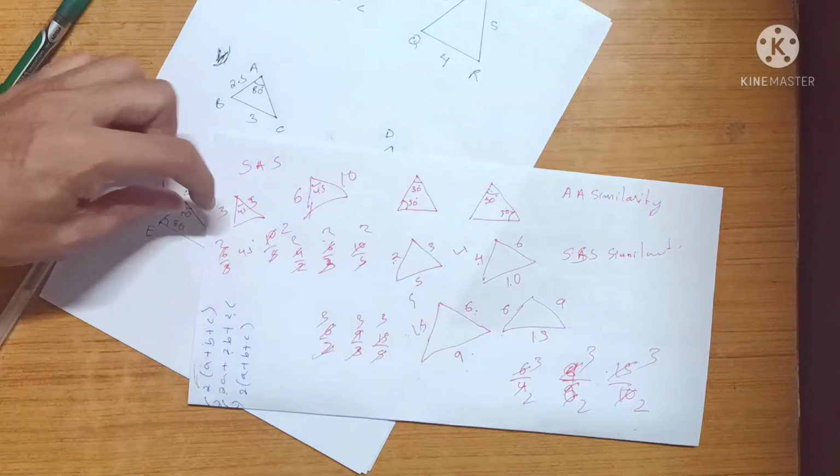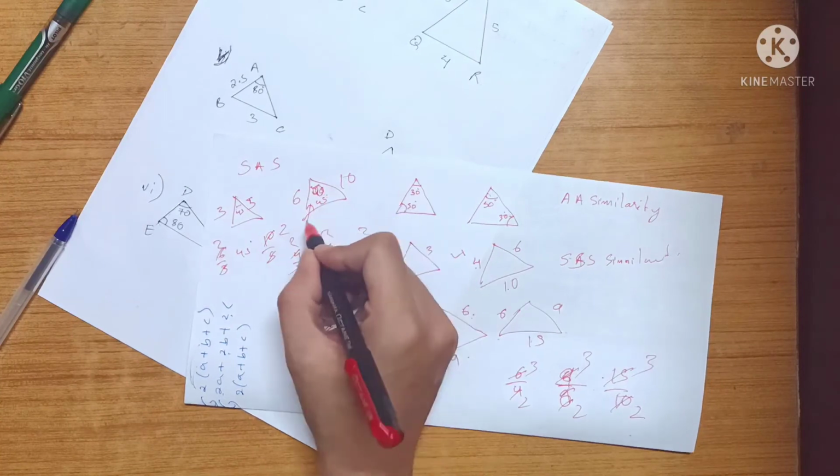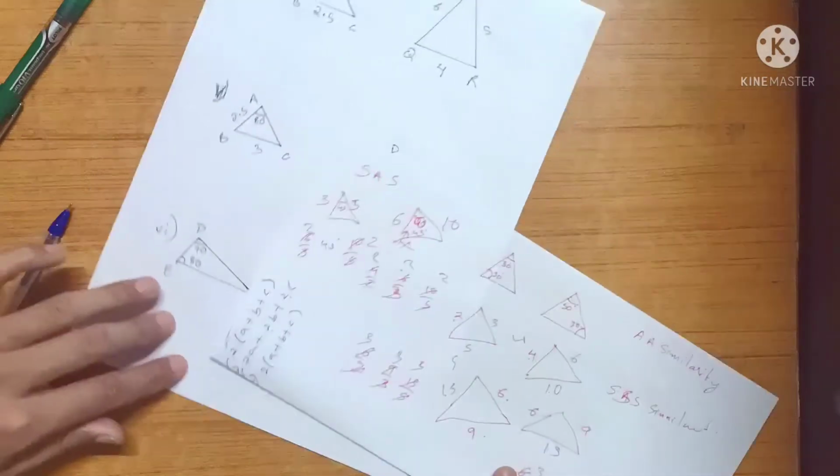45 degrees. Angle between them, okay? So if the 45 degrees is not here but here, then it is not similar, okay? We cannot say those are similar because the angle is in a different location. It will be between them.